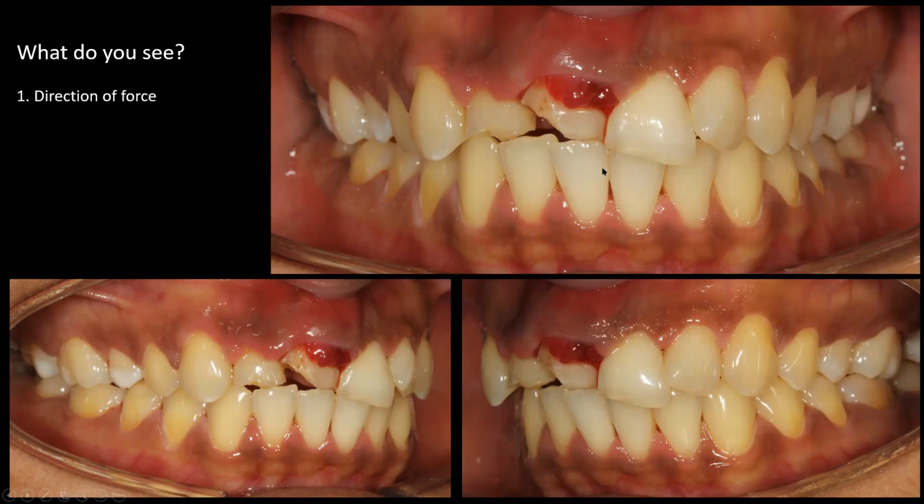Is there anything else you'd like to see, for instance? Any other participants like to say? What else do you see that will affect your treatment outcome or your initial diagnosis? What else do you see?